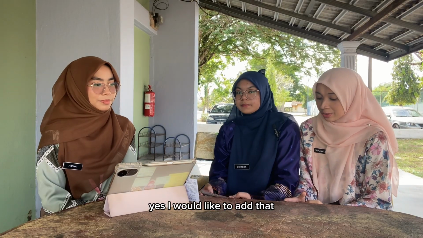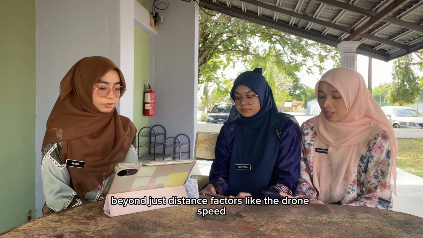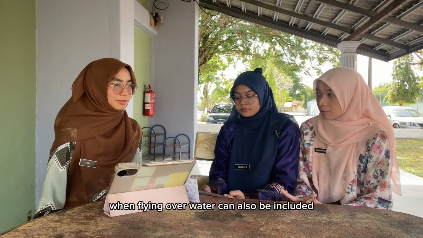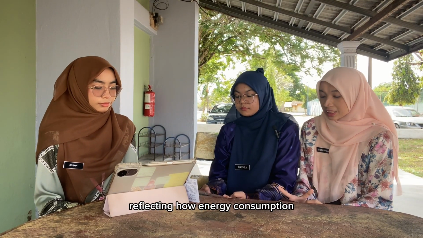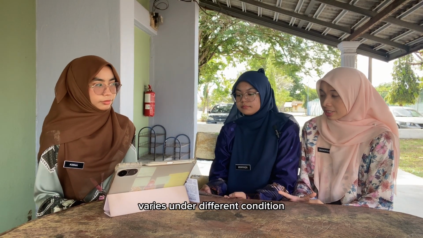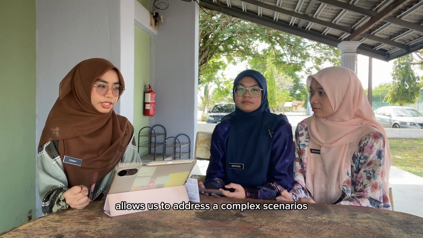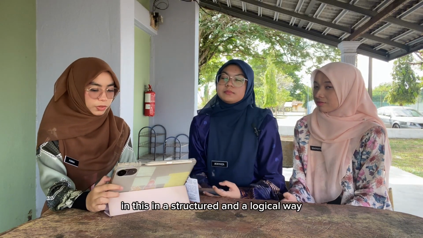Yes. I would like to add that we could also consider variables beyond just distance. Factors like the drone speed or the extra drain when flying over water can also be included. These additional variables make the model more realistic, reflecting how energy consumption varies under different conditions. Breaking down the problem into variables allows us to address a complex scenario in a structured and logical way.